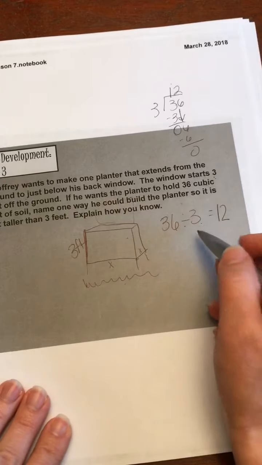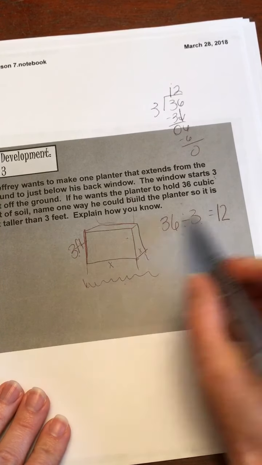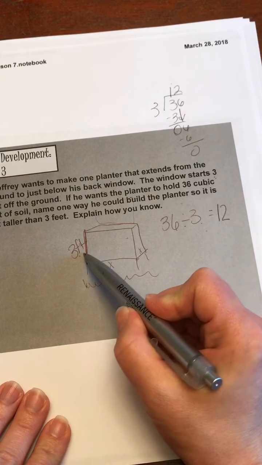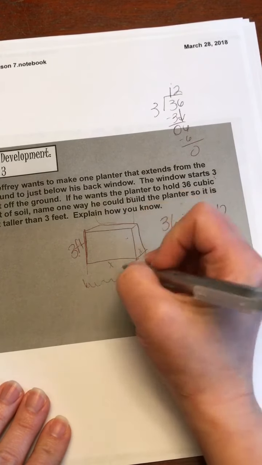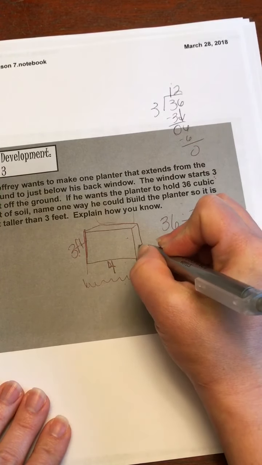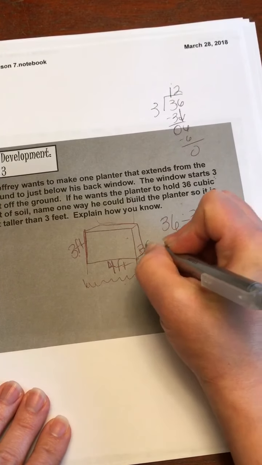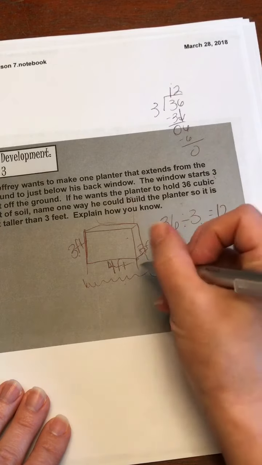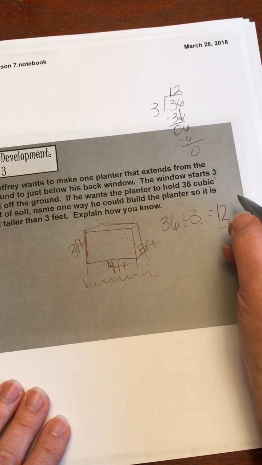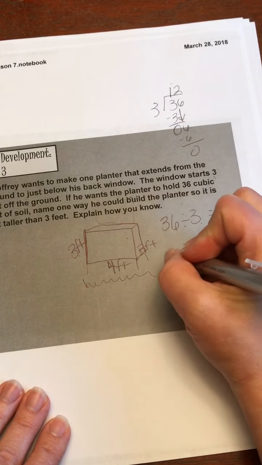So, because I know that one of these is 3, I need these 2 numbers here to equal 12. So I'm going to say 4 times 3. I could have chosen 2 times 6, but I'm just going to choose 4 times 3. So let me check my math really quick.